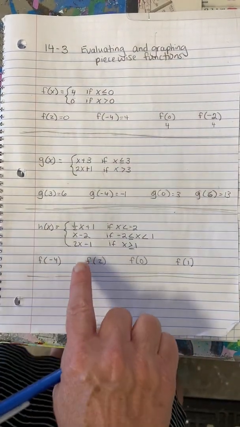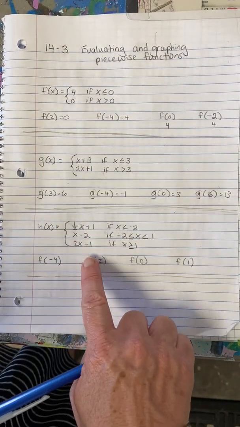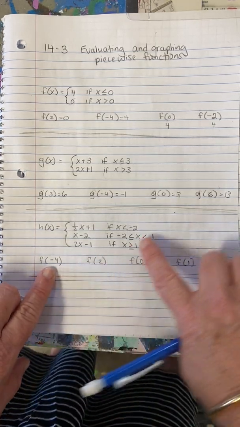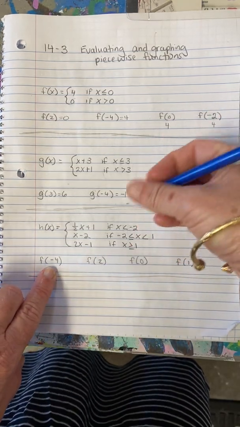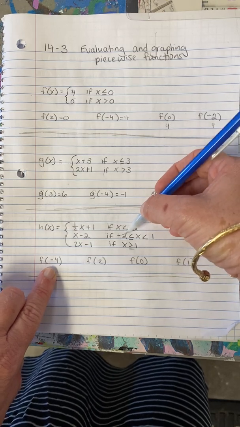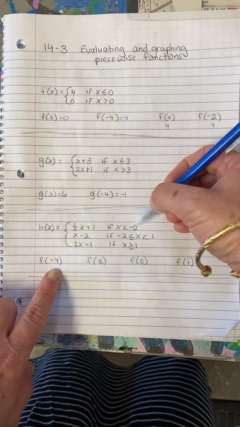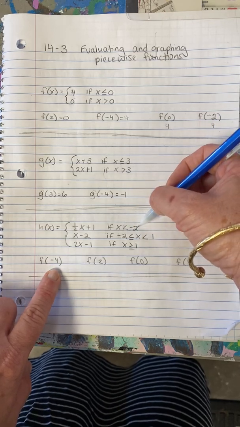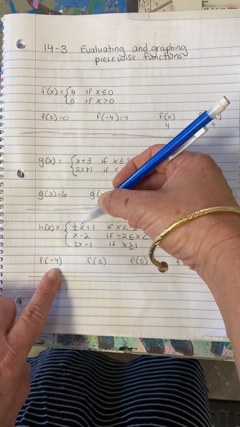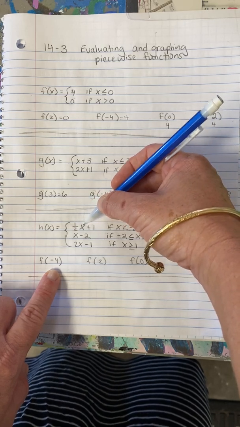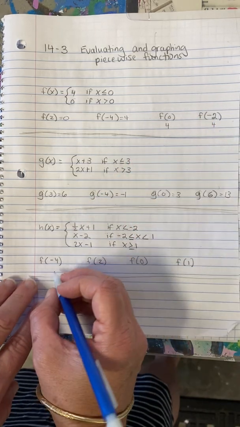All right, so now this is a piecewise function that has 3 separate pieces. But I'm going to do the same exact thing. So negative 4. My sections here are less than negative 2, between negative 2 and 1, and greater than 1, okay? So I have negative 4. Negative 4 is less than negative 2, so I'm going to plug it into here. Negative 4, a half of negative 4 is negative 2. Negative 2 plus 1 is negative 1.